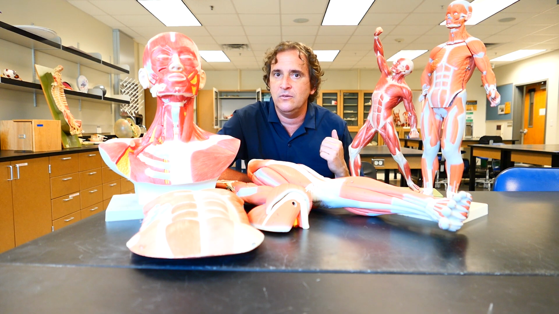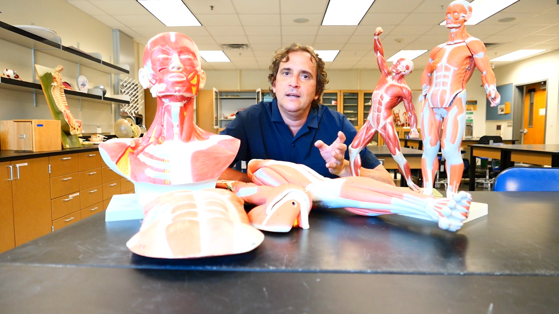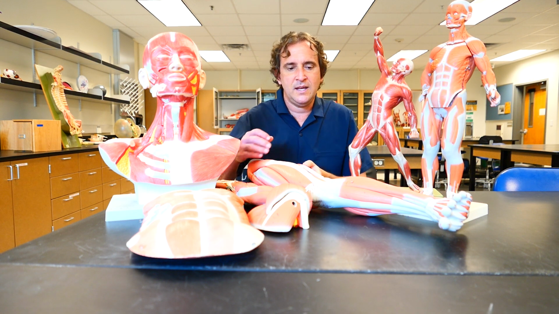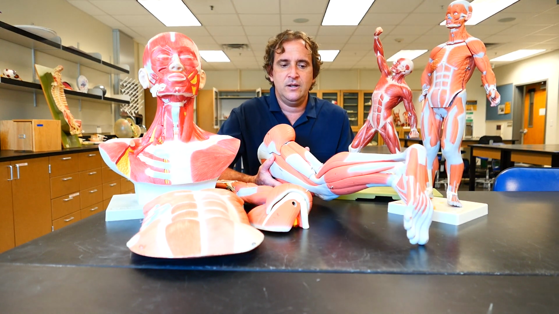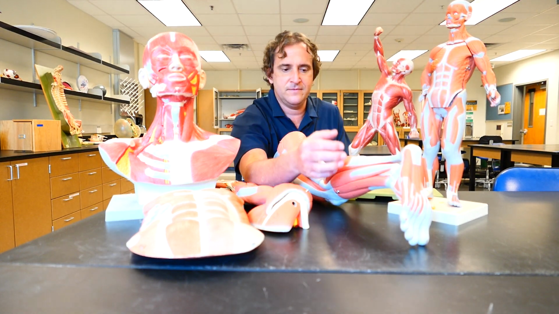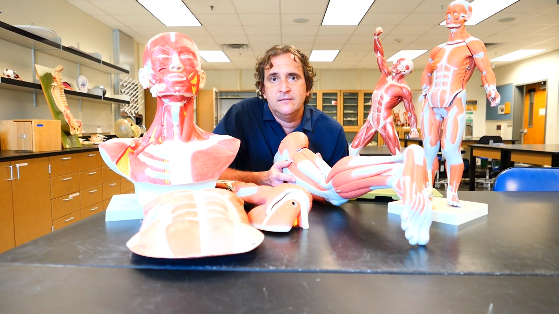Adduction is always going to be moving back. And the reason for knowing the basic actions, like flexion and extension, is that if you pick up this right here, and it's kind of like this, all you're going to do is flex. So all of these on the back are just flexing different parts of the leg.